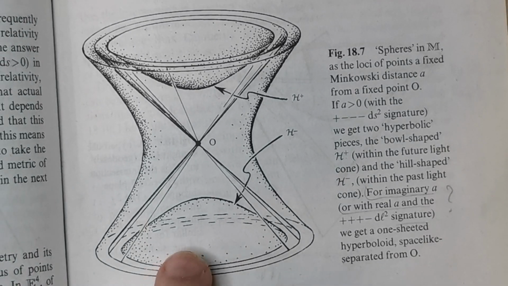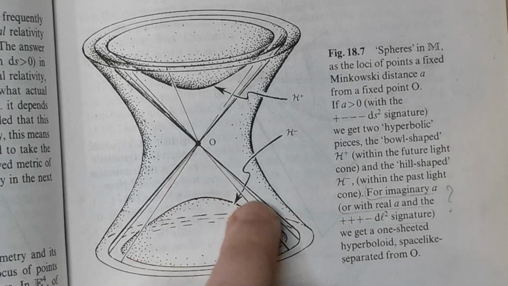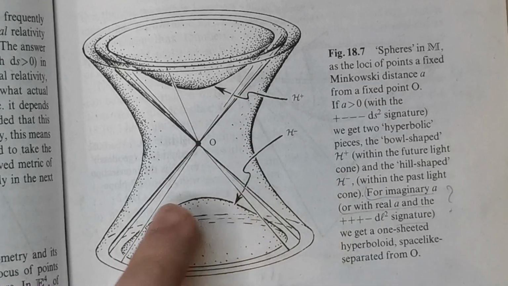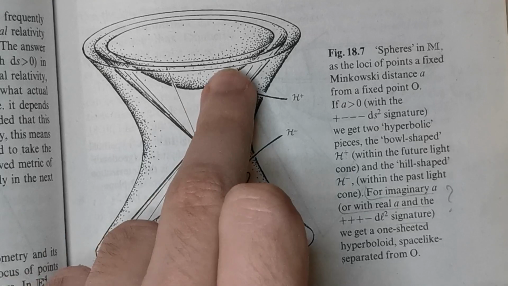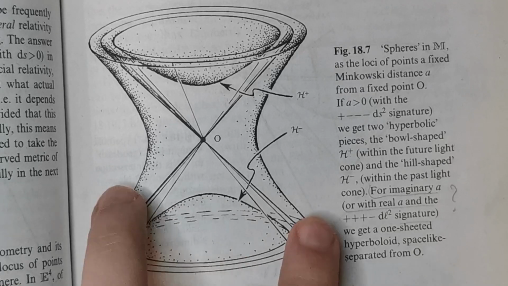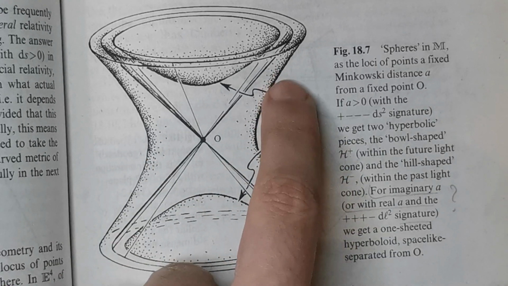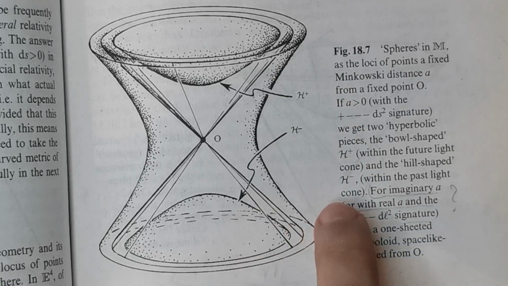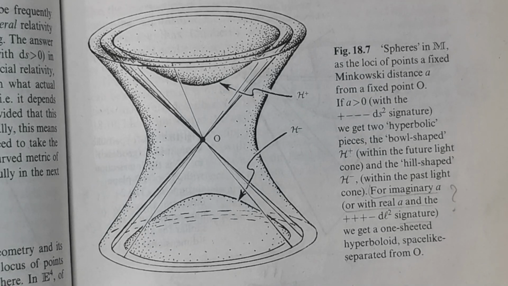If a, the radius of the sphere, equals 0, we obtain exactly the conical shapes, like the past and future cones. If a is positive, we have those hyperbolic balls, like H plus and H minus at the bottom. And if a is negative, then we have a one-sheeted hyperboloid, which connects the space-like points between those, so the non-causally related ones.